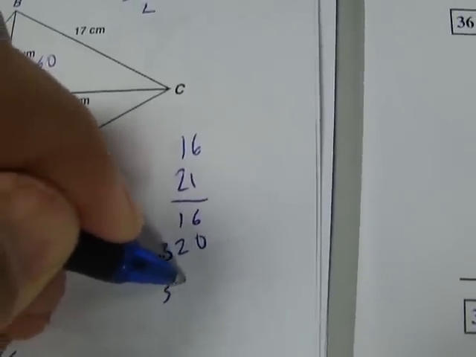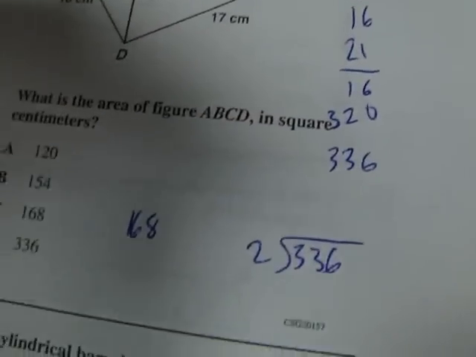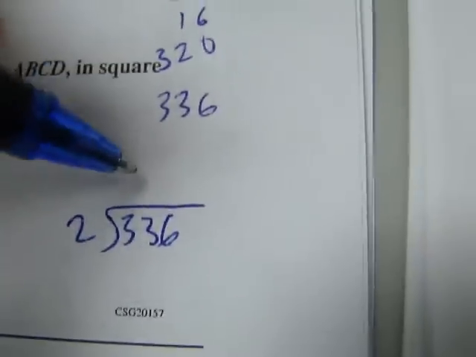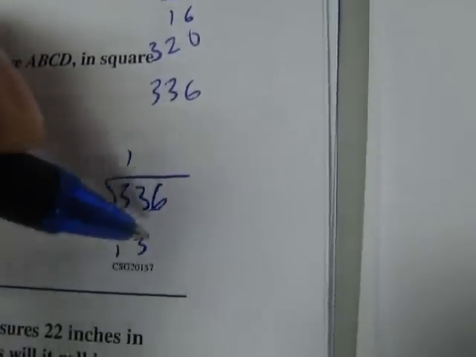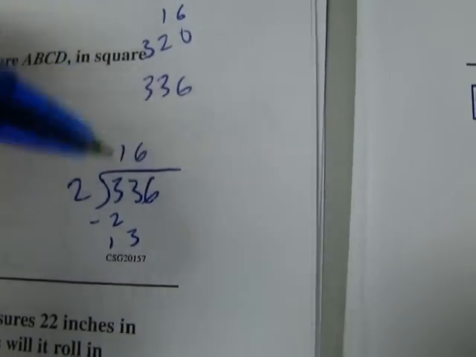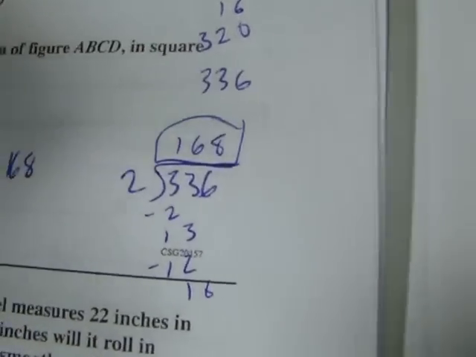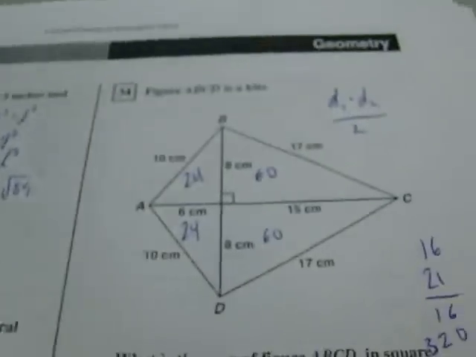is 336. 336 divided by 2, because remember, divide by 2. So 336 divided by 2, 2 goes into 3 one time, that makes 2. 2 goes into 13 6 times, that makes 12. 2 goes into 16 8 times. Either way, we get 168 for our answer. So 168 is the area of this kite.